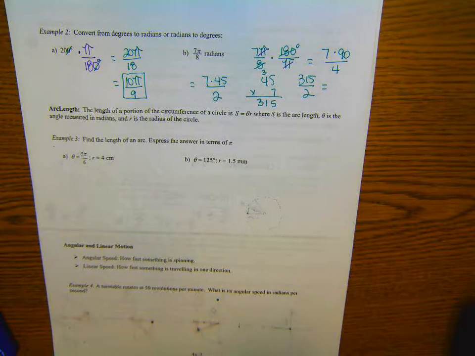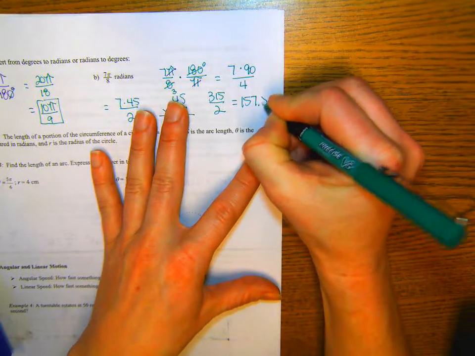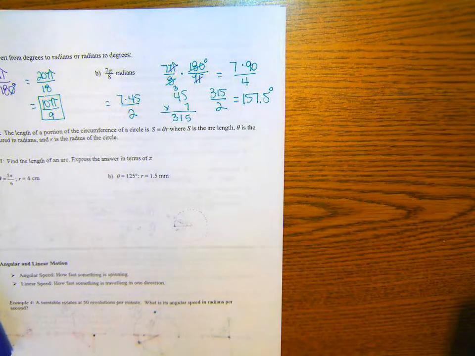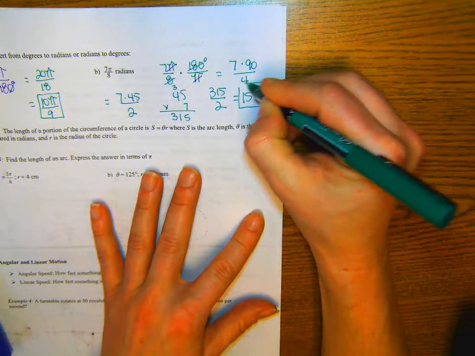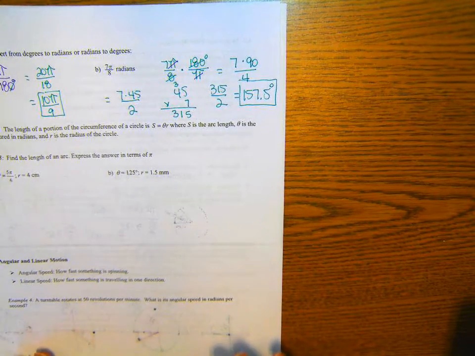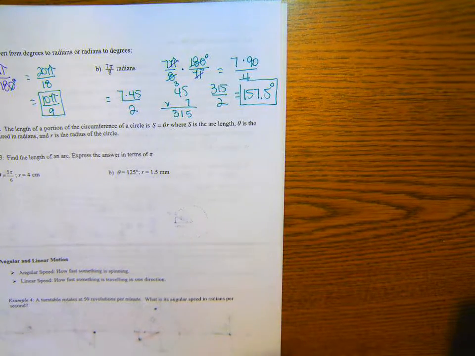Let's see, well, 300 divided by 2 is 150. And 15 divided by 2 is what? 7.5. 157.5? Okay. So there's a little bit of converting then.